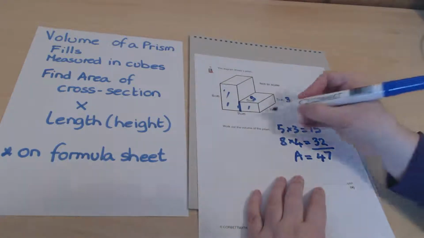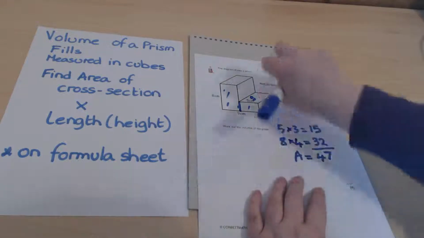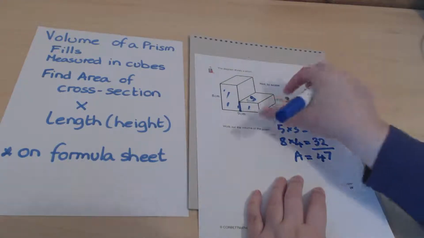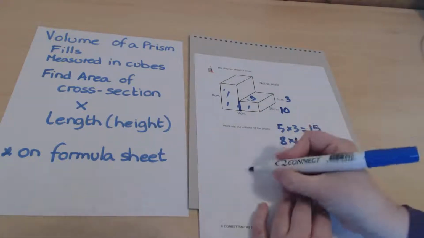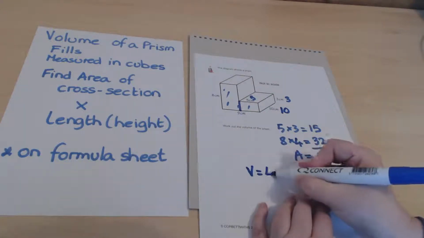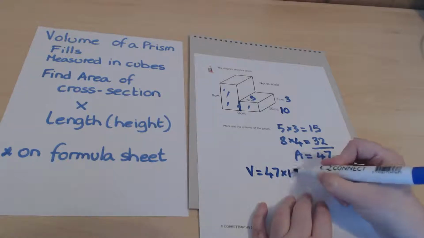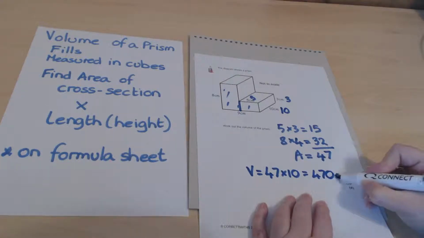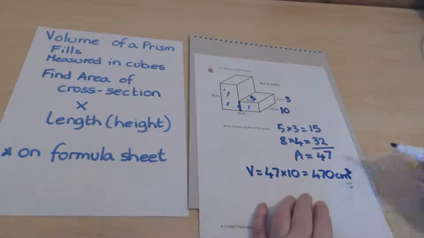So now all we've got to do is look at the diagram and find out how far it goes back, which in this case is 10 centimeters. So our volume is the 47 times 10, which equals 470 centimeters cubed.